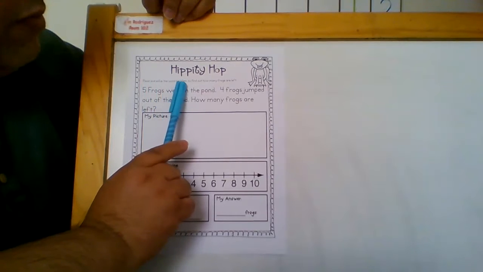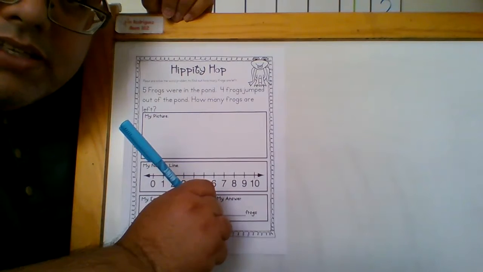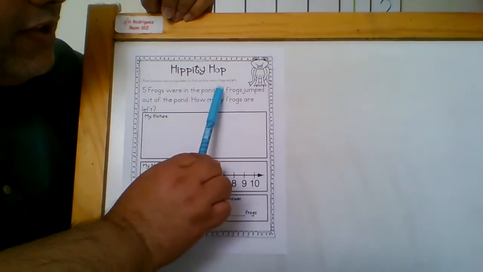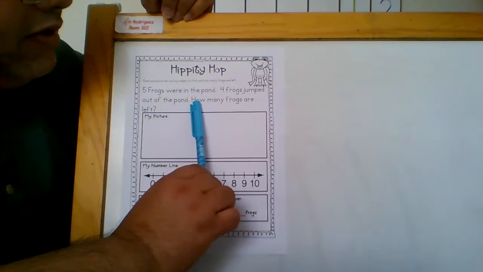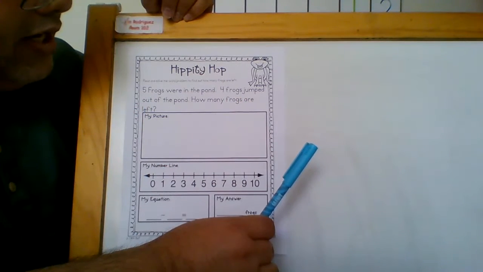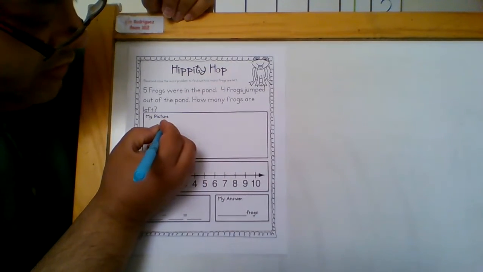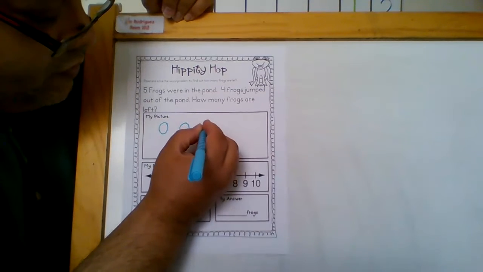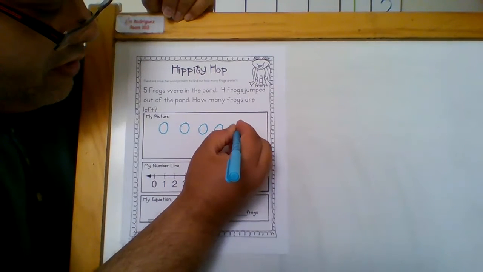Read and solve the word problems to find out how many frogs are left. That means subtraction. 5 frogs were in the pond. 4 frogs jumped out of the pond. How many frogs are left? So the first thing I need to draw is 5 frogs. So I'm going to draw them like an oval. That's 1. That's 2. That's 3. That's 4. And that's 5.